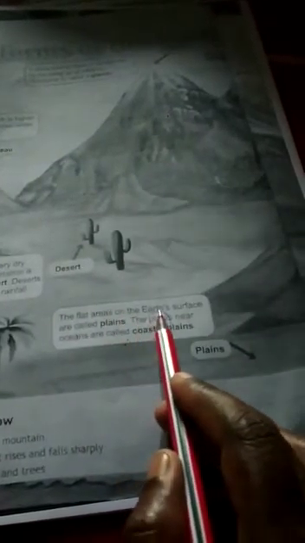Now what are plains? The flat areas on the earth's surface are called plains. The plains near oceans are called coastal plains. The flat area of the earth, the low part of the earth, is called plains, and those near the sea and oceans are called coastal plains.